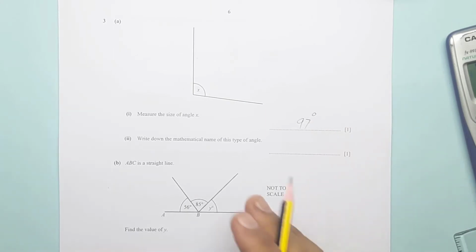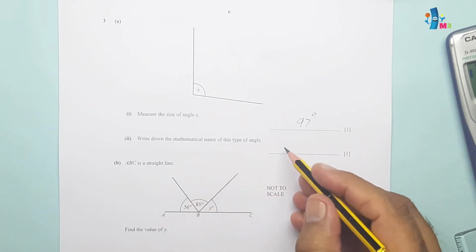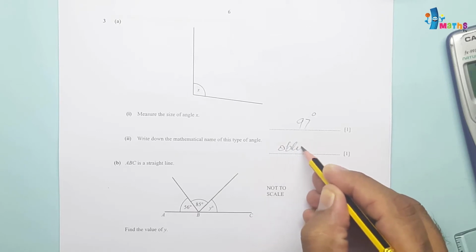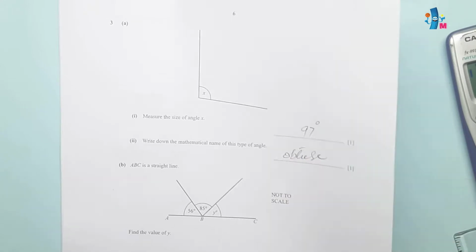Write down the mathematical name of this type of angle. This is an obtuse angle. Obtuse angle, we can write here.